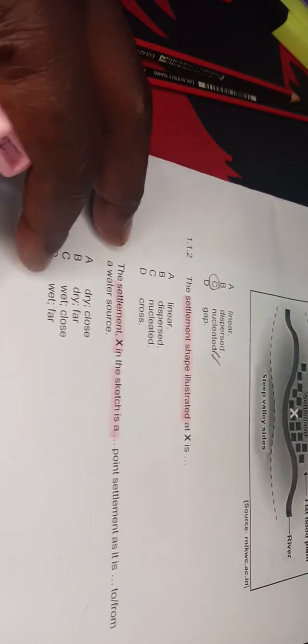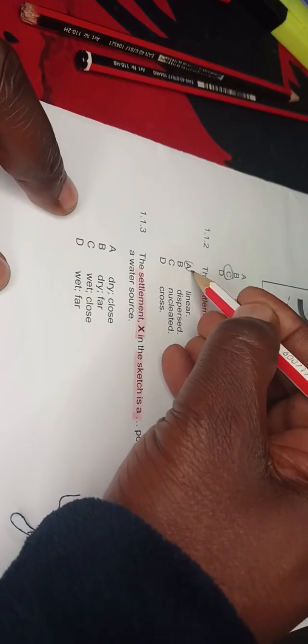Okay. 1.1.2. The settlement shape illustrated at X is. You want your linear now. That's where it applies now. That is the shape. You should be able, guys, to know the difference between your shape and your pattern. Some of you are confusing the shape and the pattern. Here we are talking about the shape; there the question was talking about the pattern. So the answer there is linear. The shape there is linear.